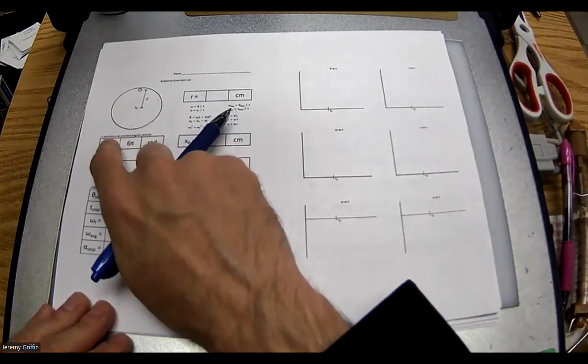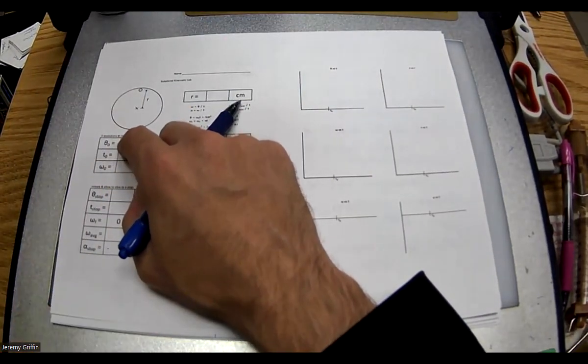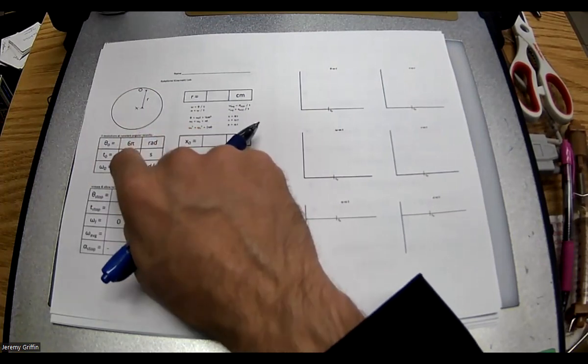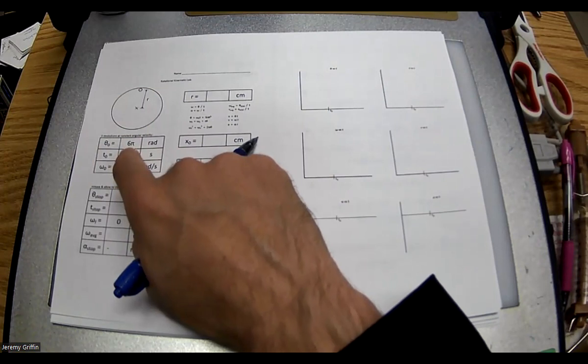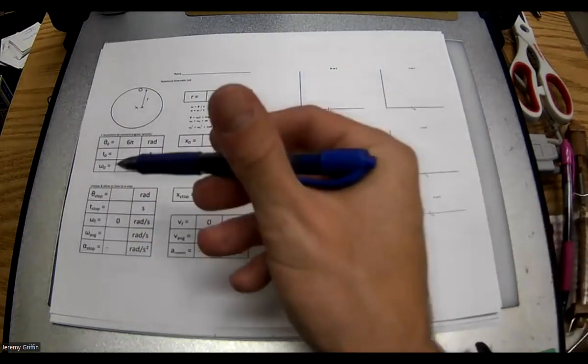Okay, so 3 revolutions. How many radians is that equivalent to? How about 1 revolution? How many radians? 2 pi, right? So 3 revolutions is how many? 6 pi. 6 pi radians. Is that true? Okay, so that's where that comes from.